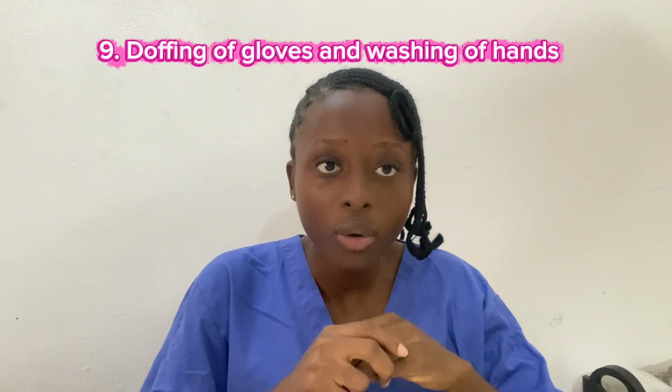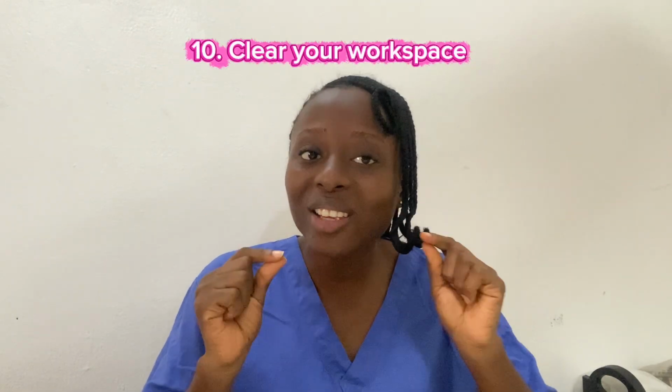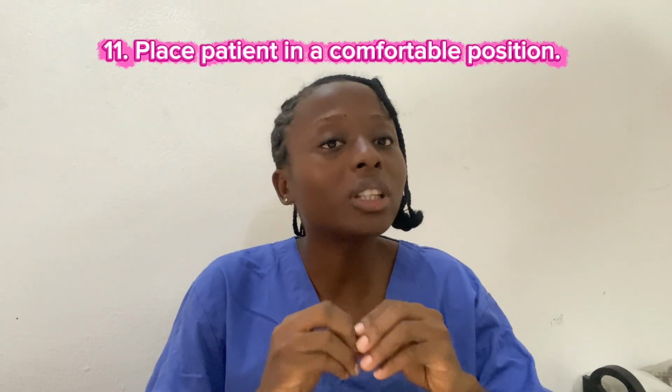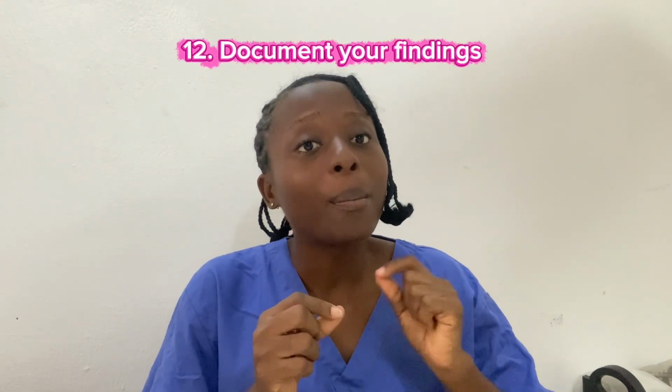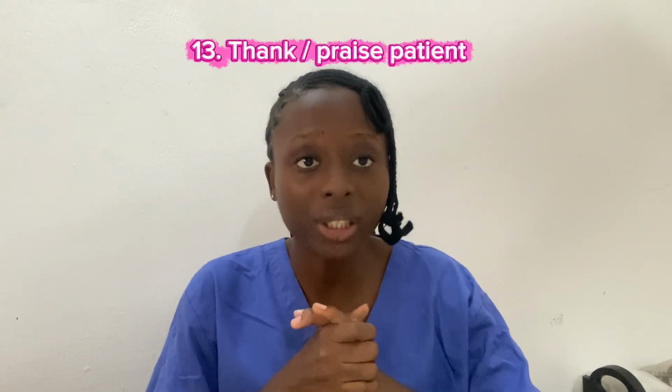After this, when you're done with the procedure, doff your gloves, wash your hands, clear your workspace, then place patients in a comfortable position. After placing patients in a comfortable position, make sure you document. Make sure you document your findings. And the last thing people forget to do is to thank patients or praise patients for complying and cooperating.